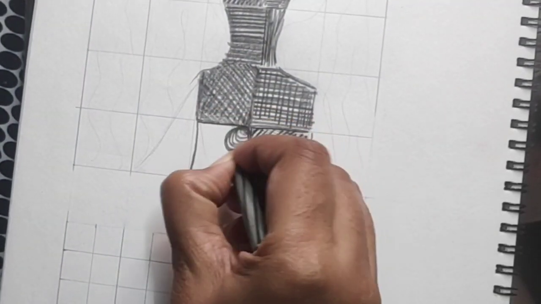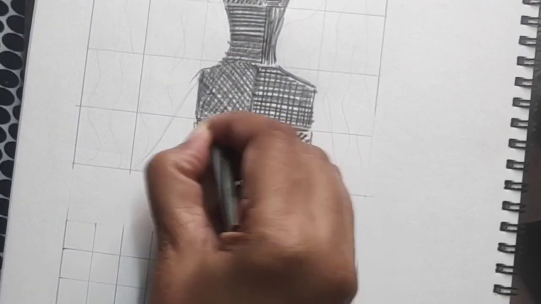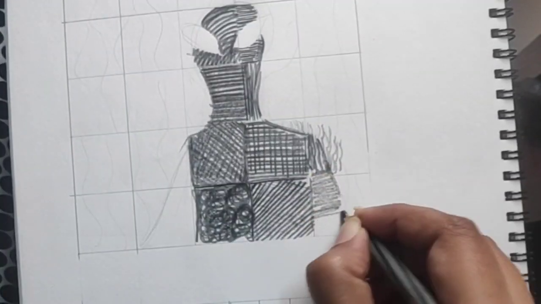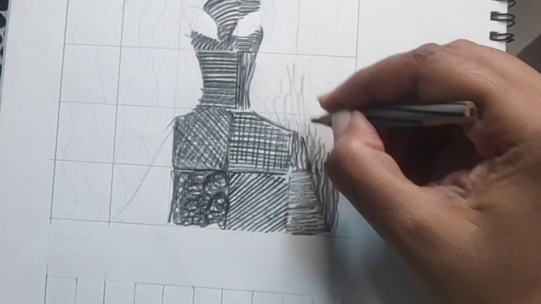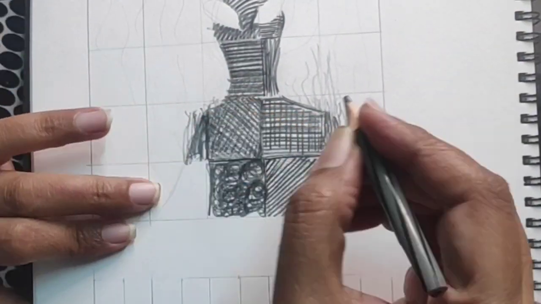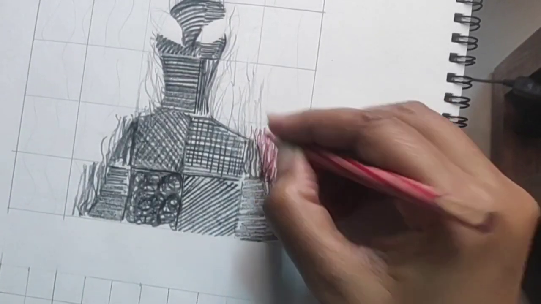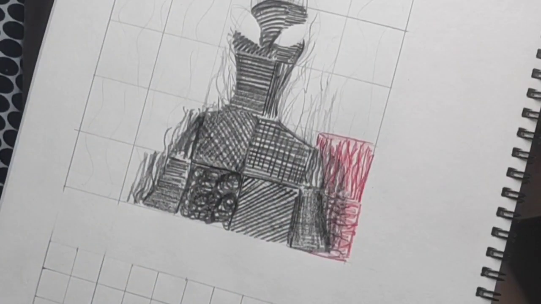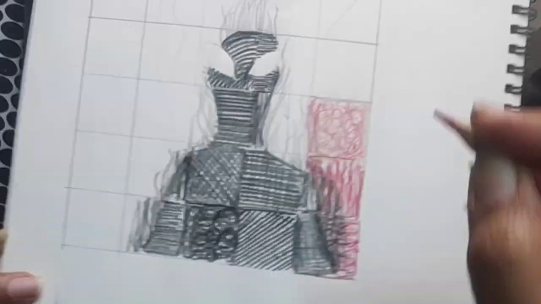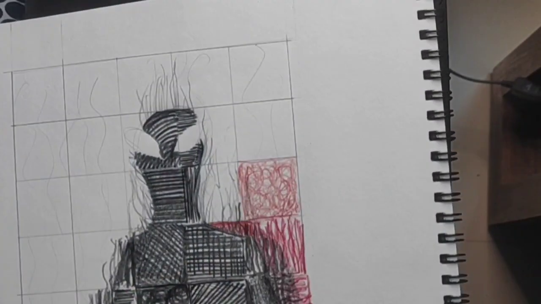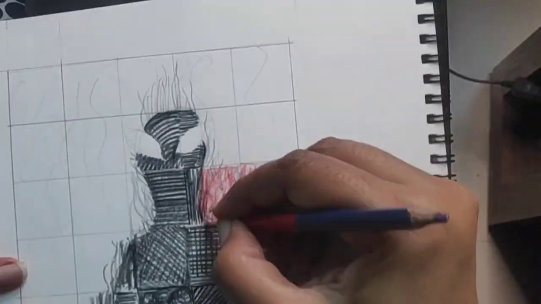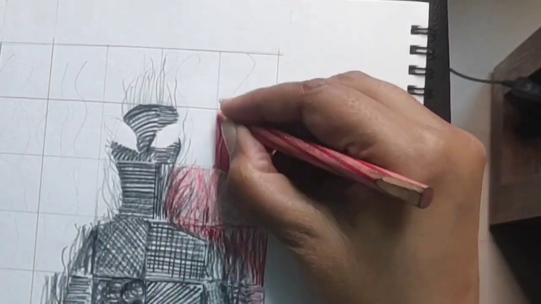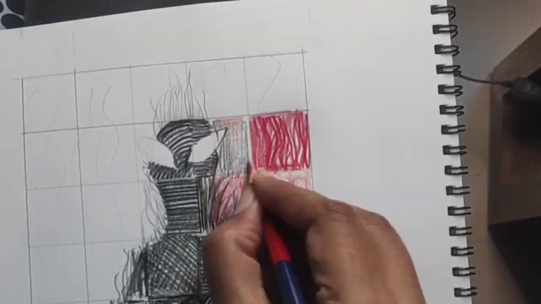Now as I said, because it is a grid design, you have to make those grids, and each and every square of your grid has to have a different texture or different demarcation. That means there has to be some difference. If you see the black ghost which I have done, I have rendered it with different texture. Even if it's black color, I have not colored it completely. I've given different textures. I've given vertical lines, I've given horizontal lines.